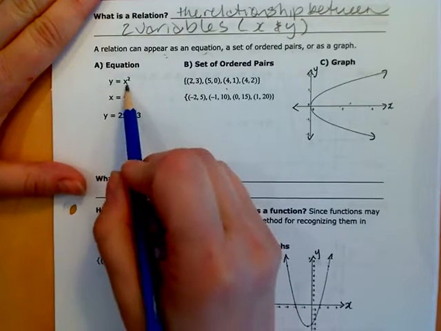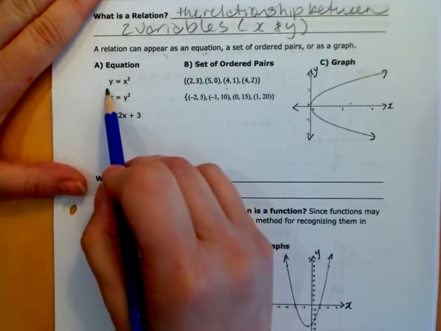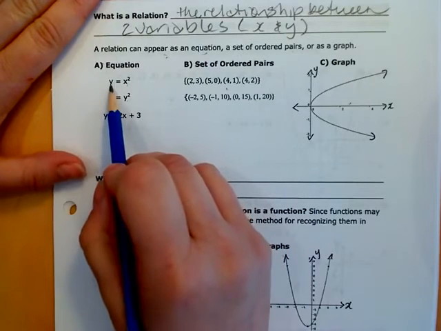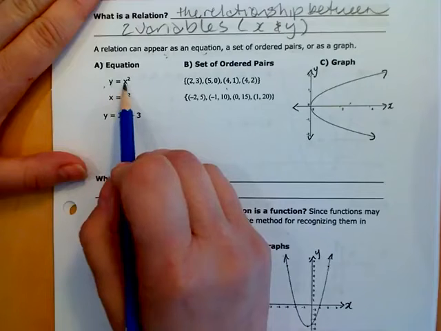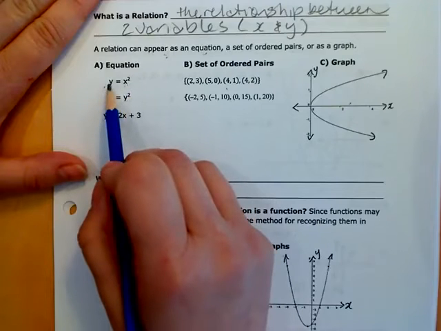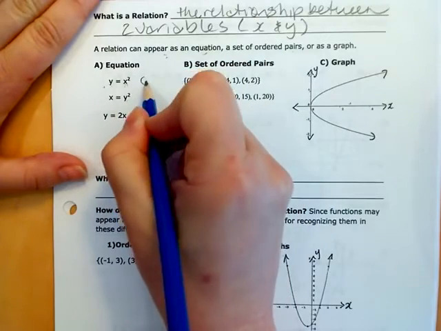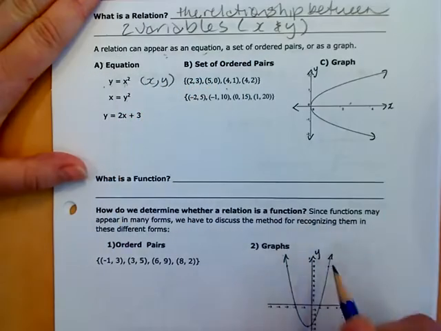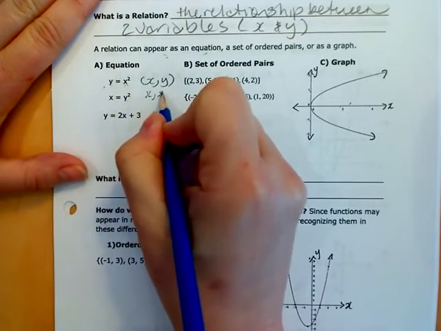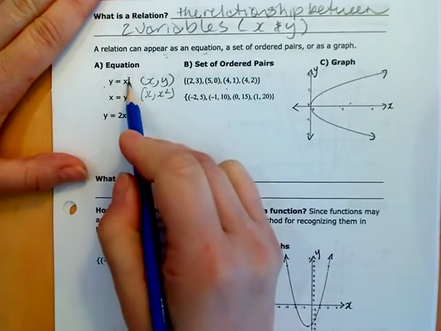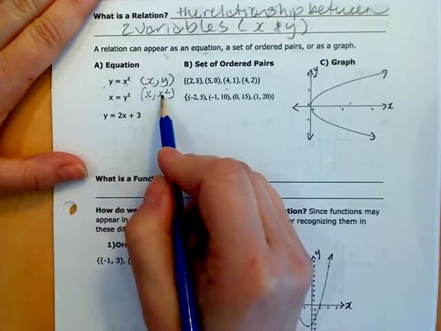So here we know that these are all equations that tell us the relationship between x and y. For example, if you take x and you square it, you have y. So that's the relationship between x and y. x is x and y is x squared. Normally we put a point in general as x, y, but in this case, we could actually call it x, x squared because y is equal to x squared, right? So the first value is x and the second value is x squared.